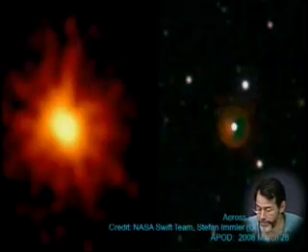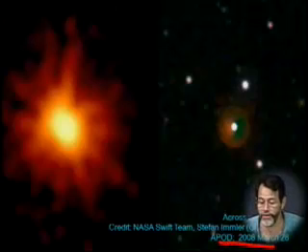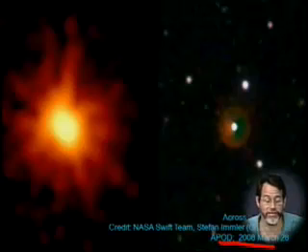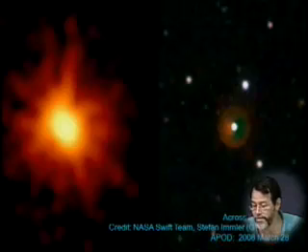In more recent times, in fact, earlier this year, there was a gamma ray burst that for just a few seconds became so bright that it was briefly visible to the unaided eye. And then it went down to well below magnitude 20. So there's no chance to see it. But it was tremendously bright for a short period of time.